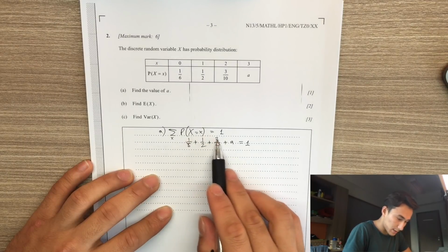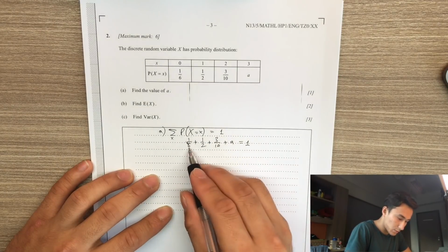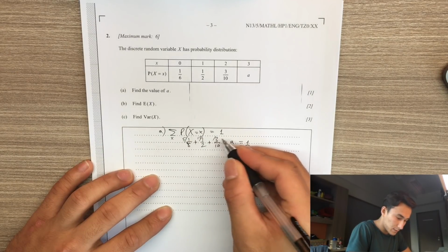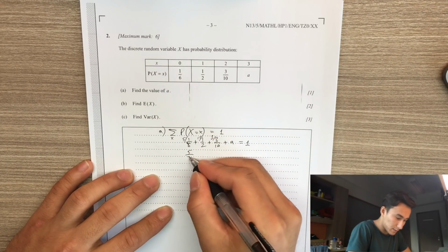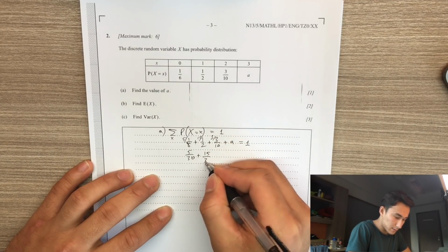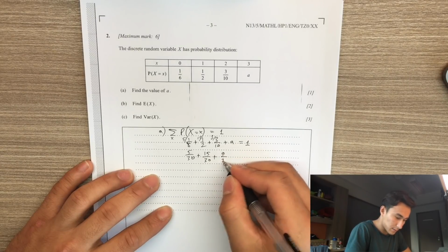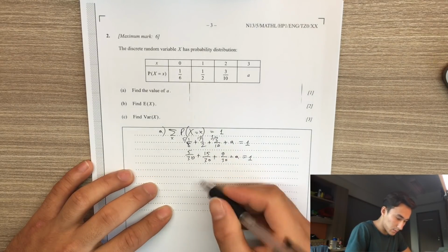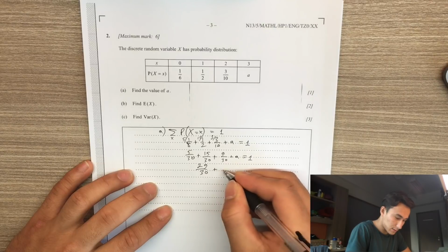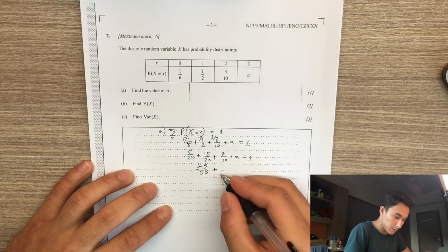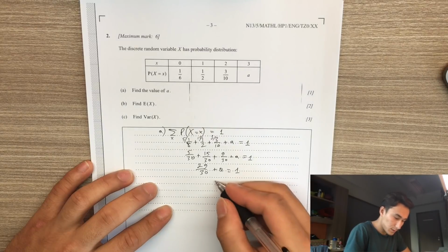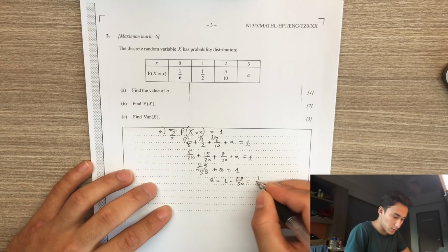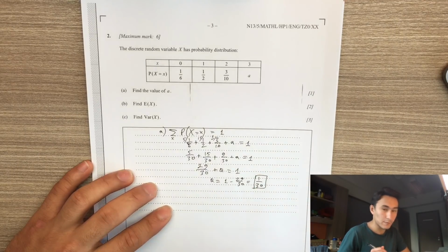So now we take a common denominator on the left-hand side, which will be 30. We multiply this by 5, multiply this by 15, multiply this by 3. Now we get 5/30 plus 15/30 plus 9/30 plus a is equal to 1. So from here we have 5, 15, 9, which is 29/30, excuse me, plus a is equal to 1. So now a is equal to 1 minus 29/30, which is 1/30. So this is the value of a.